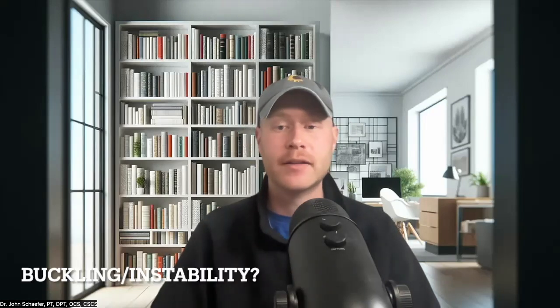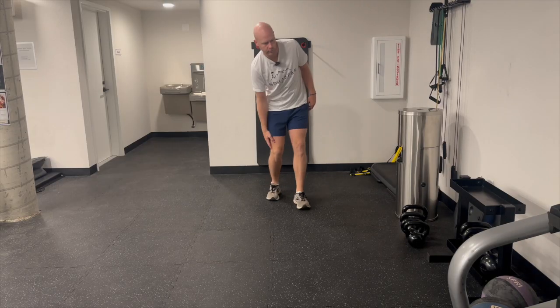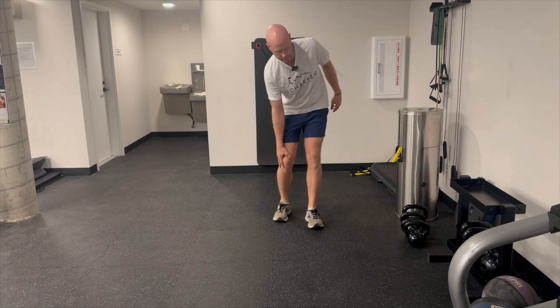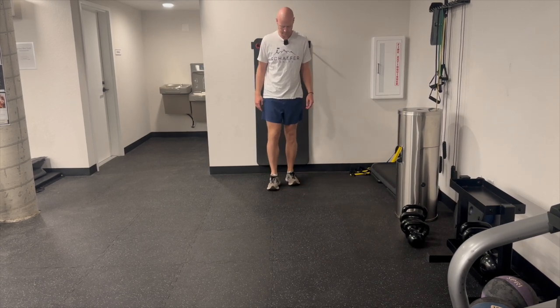Number four, have you noticed any buckling? That's when your knee gives out, your knee's feeling unstable. If you're experiencing any of that, it's time to start taking this injury a little bit more seriously. Because what we don't want to happen is you to be out in the community, walking around, exercising, things like that, and then all of a sudden your knee gives out and you're falling or things like that. So buckling is number four, or the knee giving way essentially.